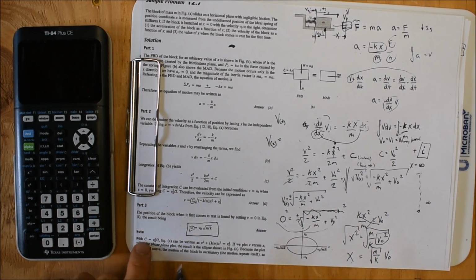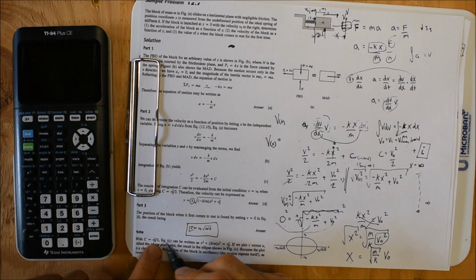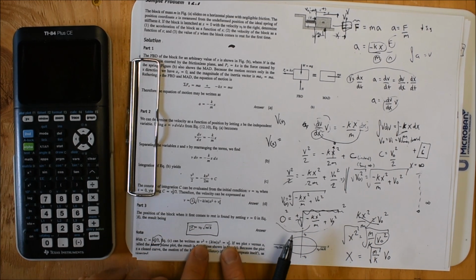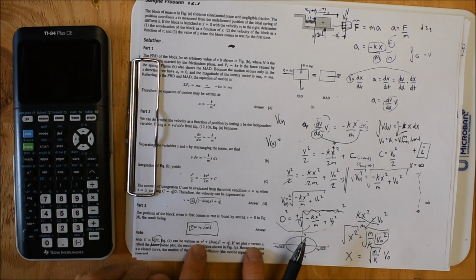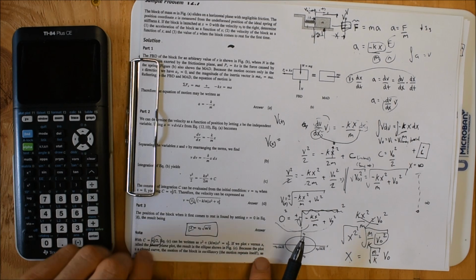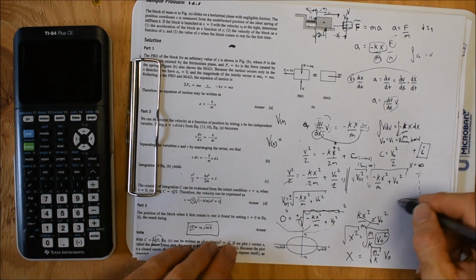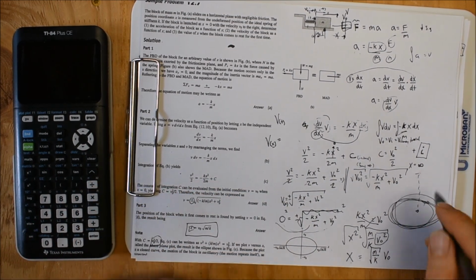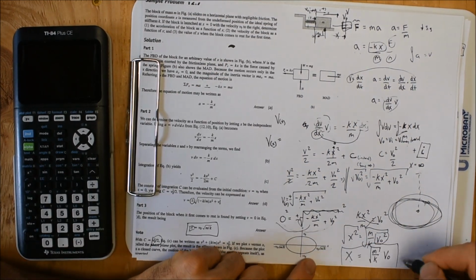And then there's a note. It says with this initial condition, we can write this as that. If we plot v versus x, called the phase plane plot, the result is an ellipse because the plot is a closed curve. The motion of the block is oscillatory. The motion repeats itself. Yeah, and the next page is just a picture of an ellipse that looks like that. I think this was the take-home point.